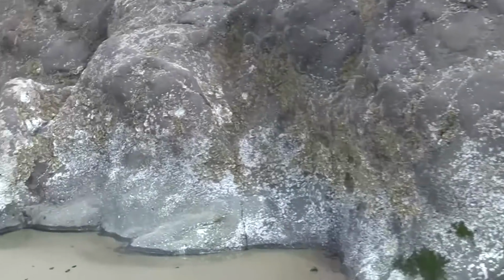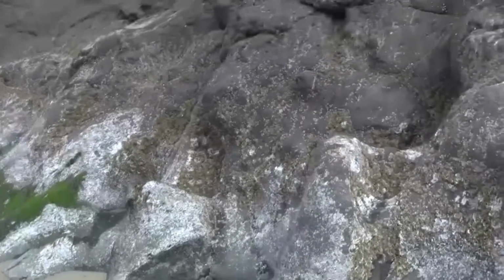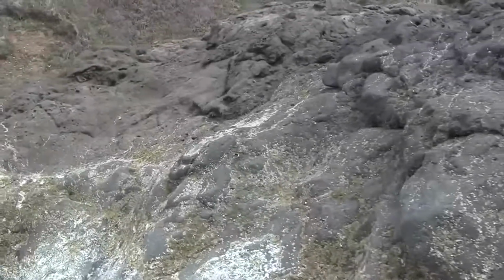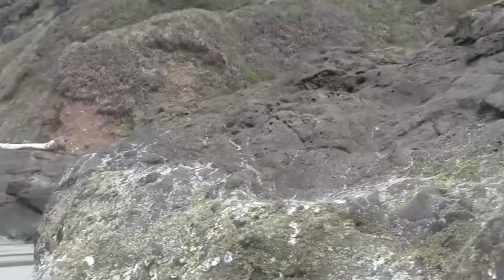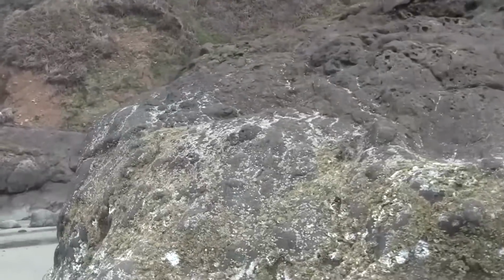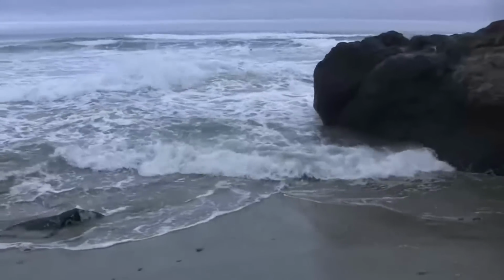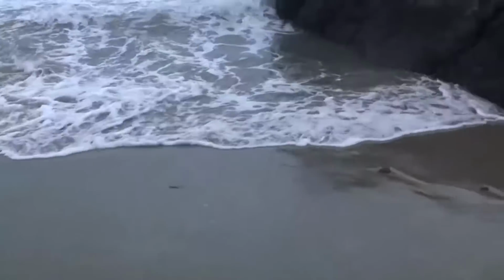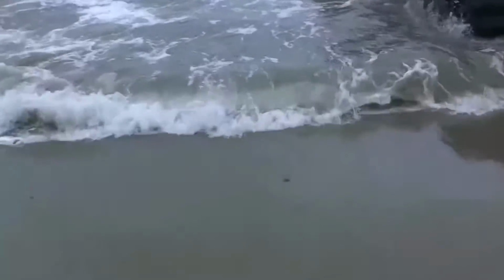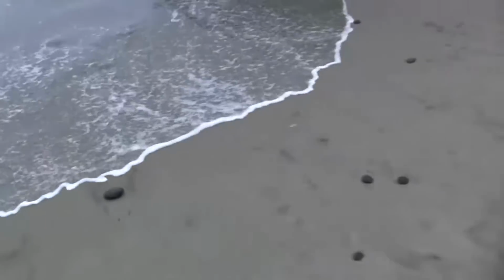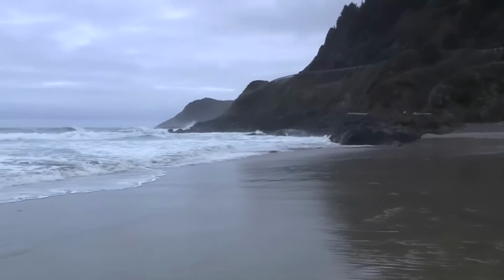Yeah, you can tell by the barnacles that water gets up to about this level. So where I'm standing right now is about head deep in water at high tide. I'm so glad I got out of there in time.